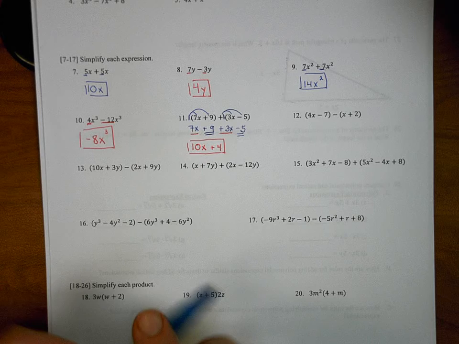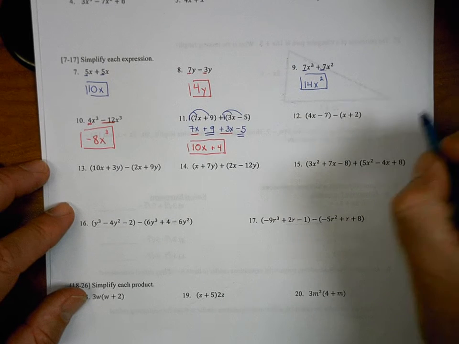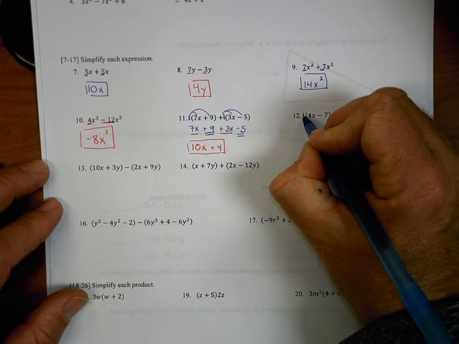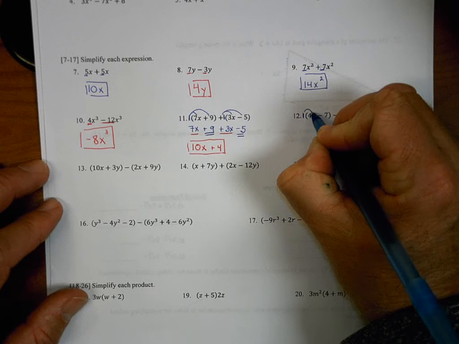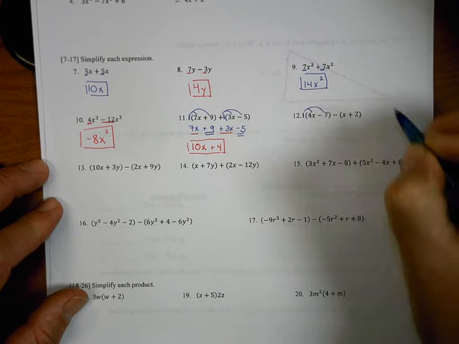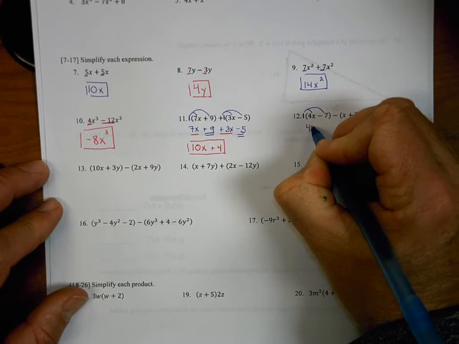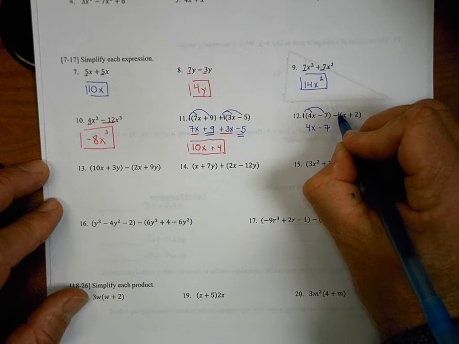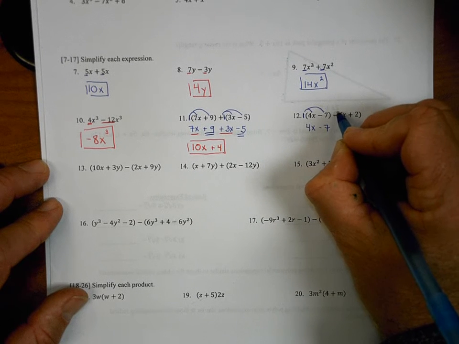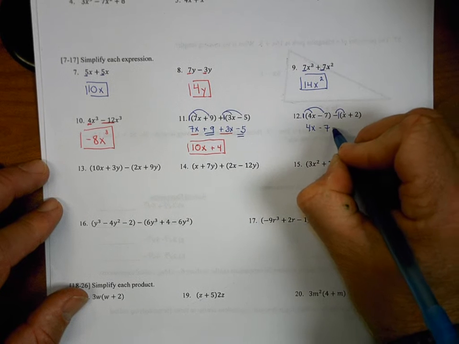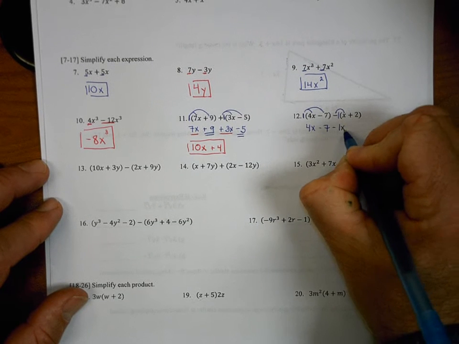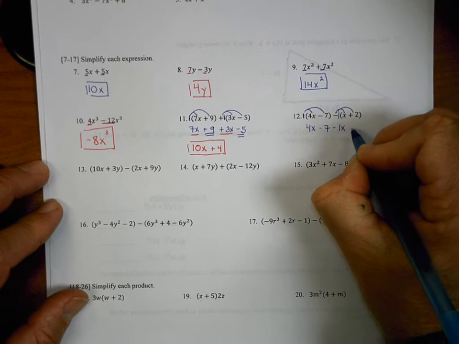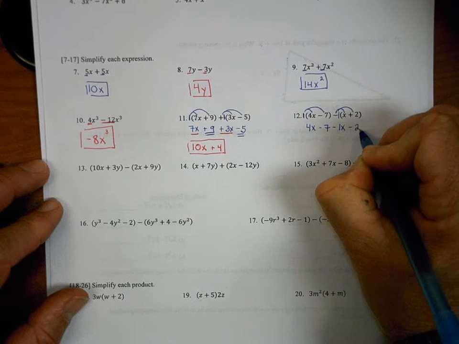Number 12, same idea. Got to rewrite the problem without parentheses first and foremost, so I'm going to distribute the 1 into the first parentheses. That's going to give me 4x minus 7. And now when I get over here, when I distribute this, I'm distributing a negative 1. So negative 1 times x gives me negative 1x. Negative 1 times positive 2 gives me a negative 2.